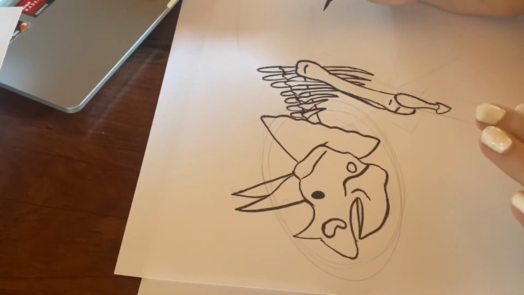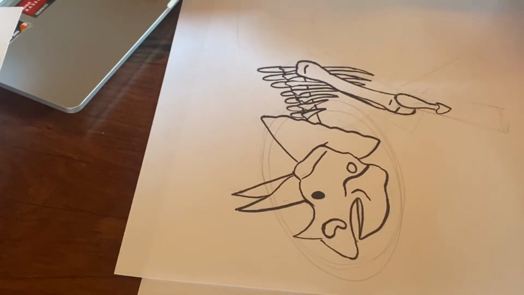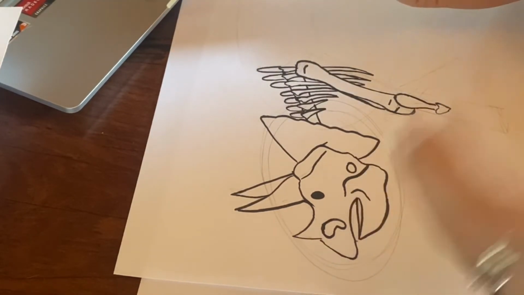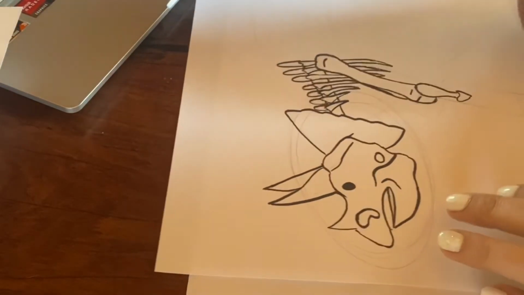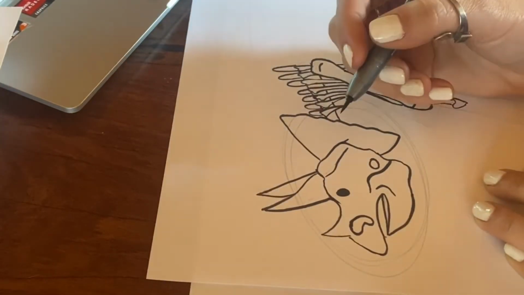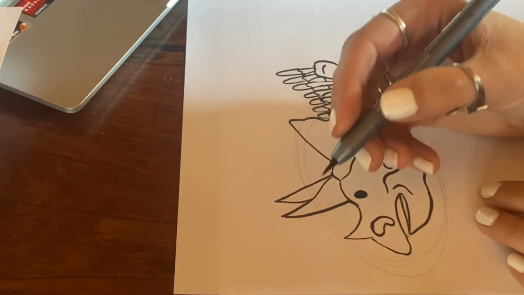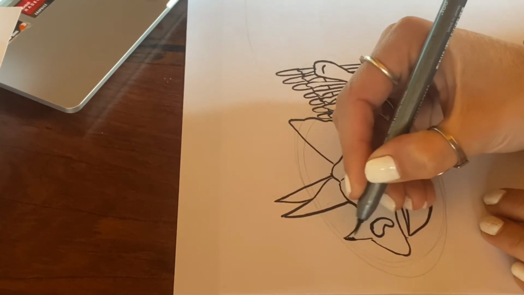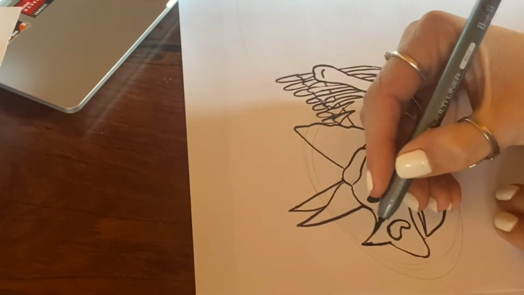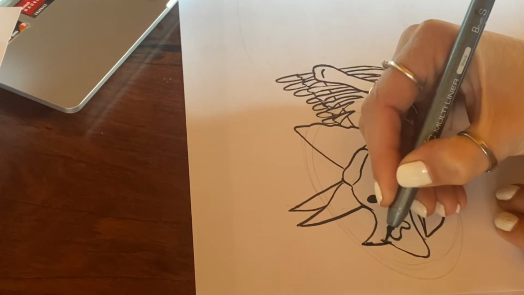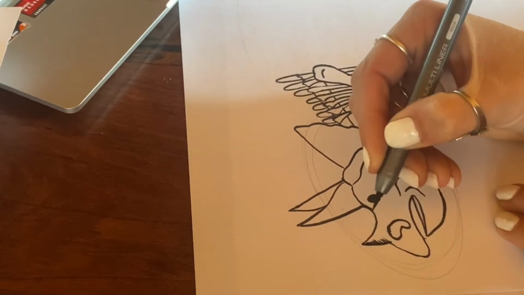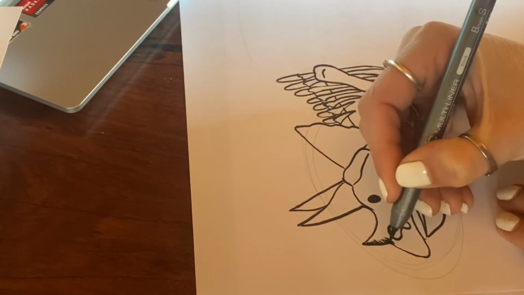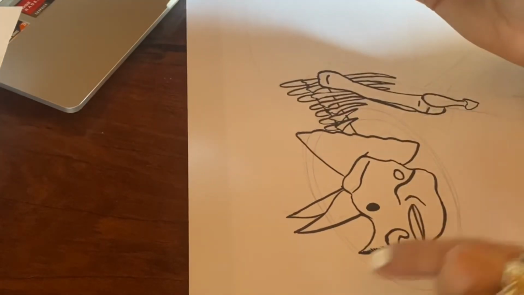These are very important ways of shading, especially if you're using pen, but it works the same in pencil. So what I'm going to do is, with hatching, you're going to go in one direction. So the horn, we'll do hatching on the horn. So hatching, you literally have your line going in one direction. That is hatching, and it's for a kind of medium darkness.